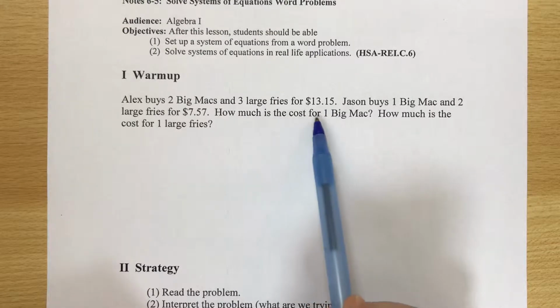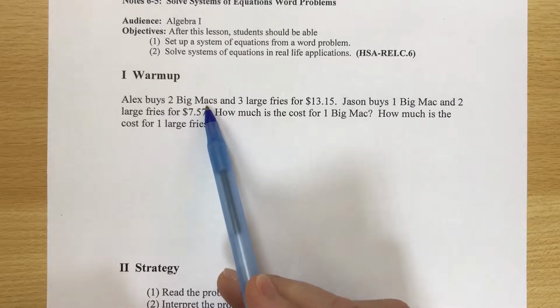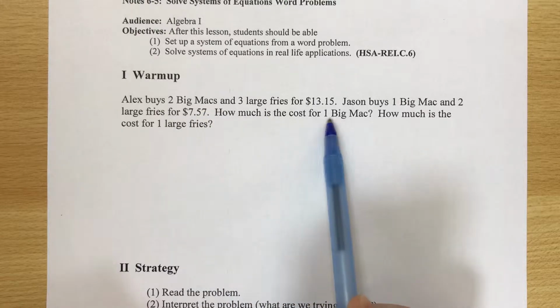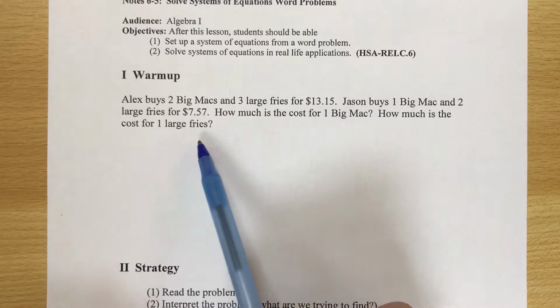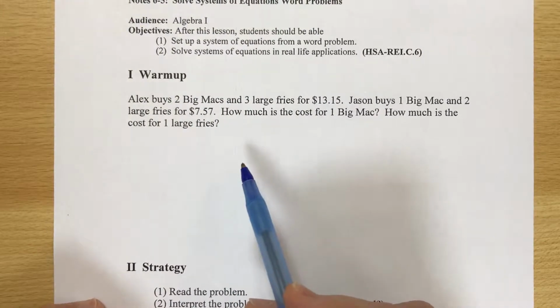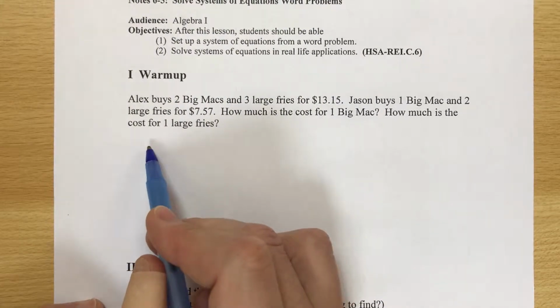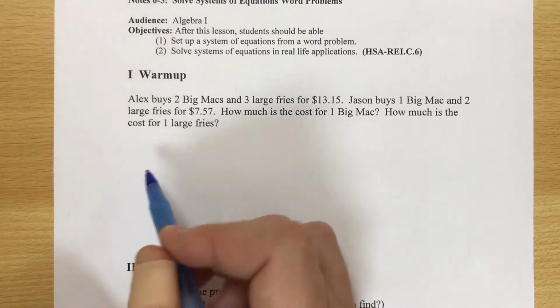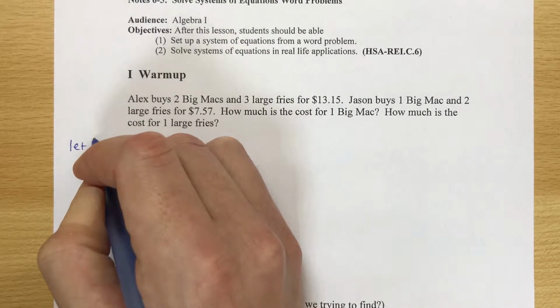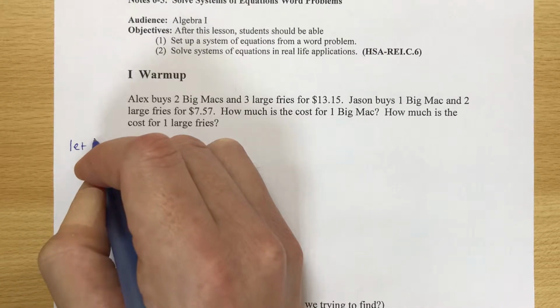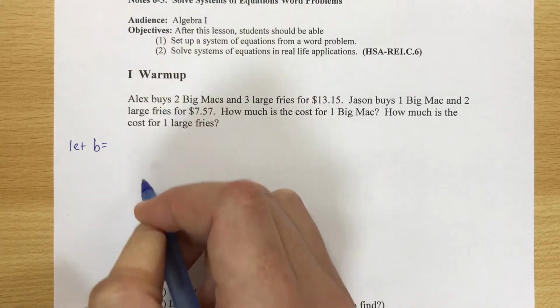Now the thing is, we actually have 2 variables. We have 2 missing pieces of information. We have the Big Mac, but we also have the fries, the cost of each. So the first thing I'm going to do is called define my variable. We'll talk about this in a moment. I'm going to use the letter B for Big Macs.